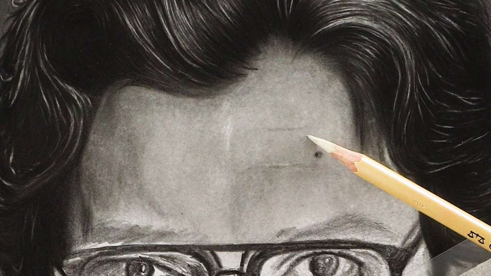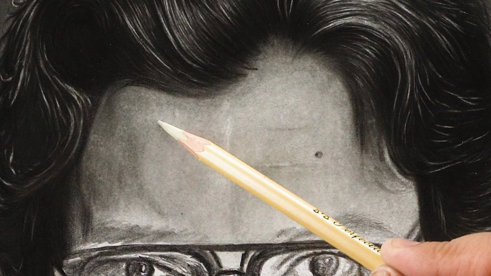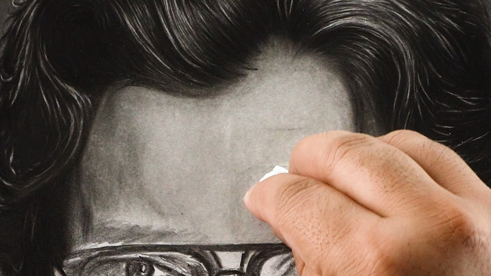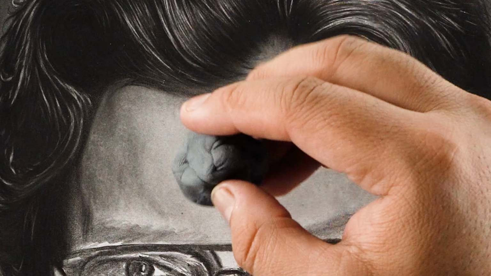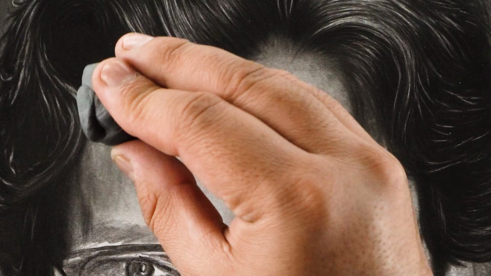I'm also going in the center of the forehead and picking up the graphite to achieve the required shiny look. And now I'm toning down these highlights a little bit by going over them using tissue paper. I'm gently dabbing my kneaded eraser over the forehead where I want the area to be a bit lighter.